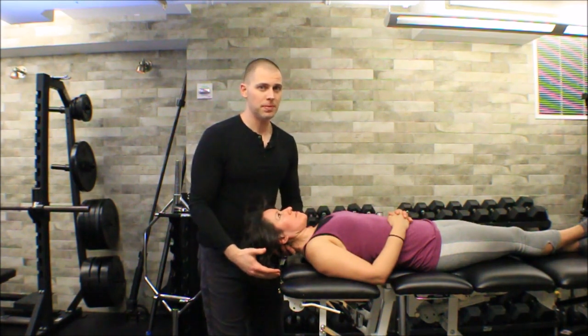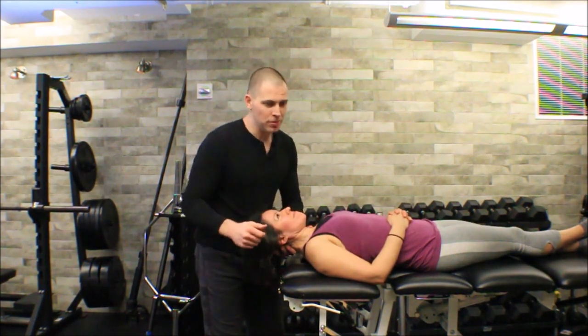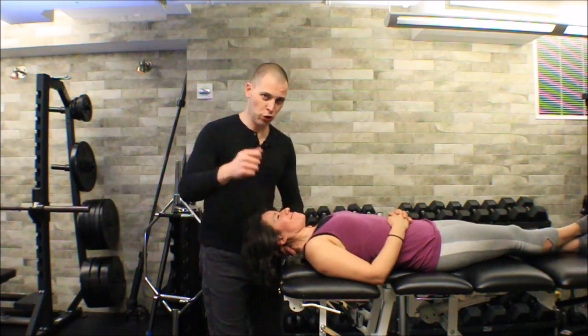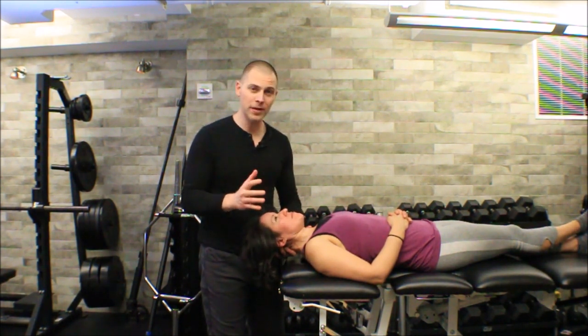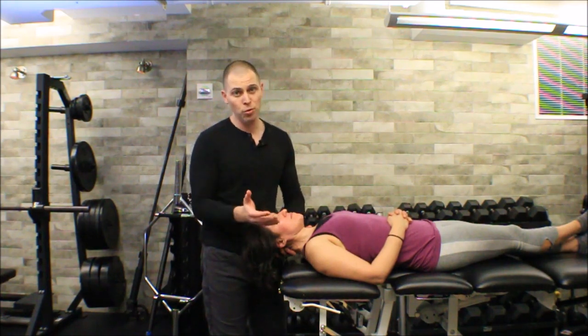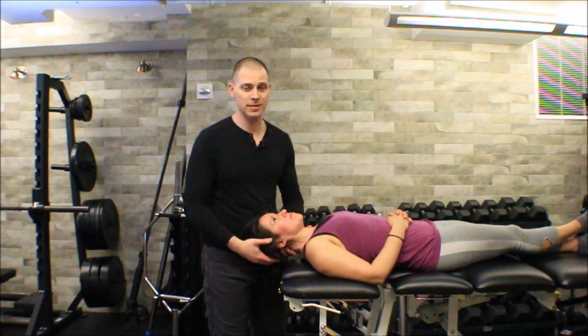90% of this is setup. I know some of you guys are waiting for me to do the manip. Just show me the manip. We've got to get it to crack. That's literally the last 10%, and potentially the least important part, because if you lock somebody up perfectly, a lot of times they'll move on you. You'll get a cavitation without even having to do a high velocity thrust.